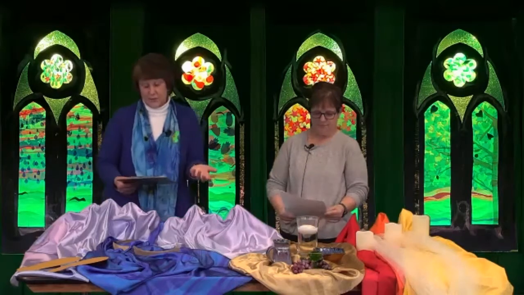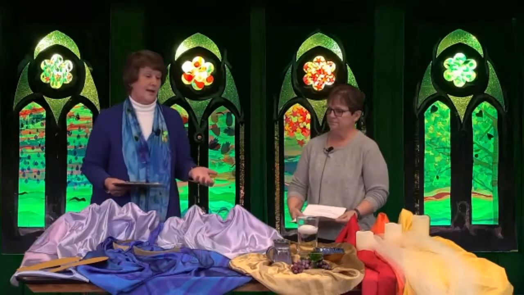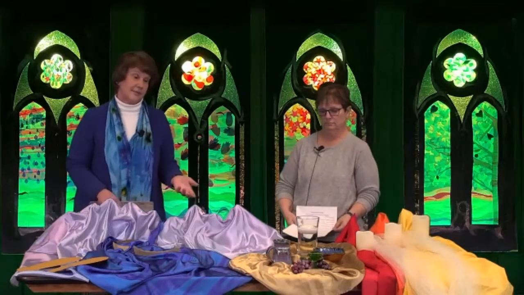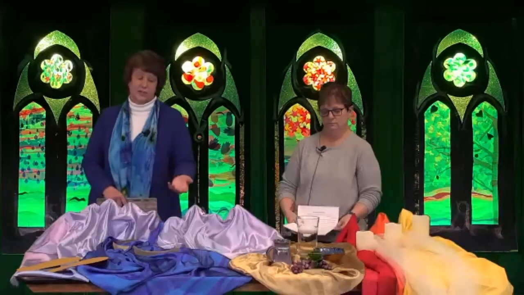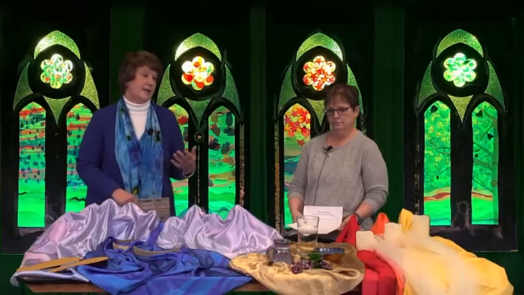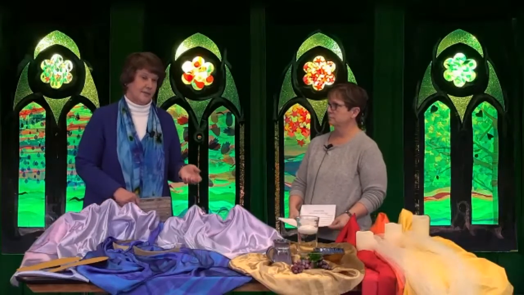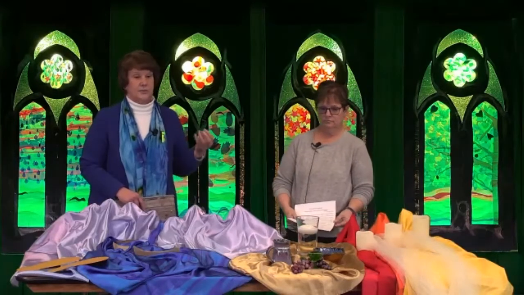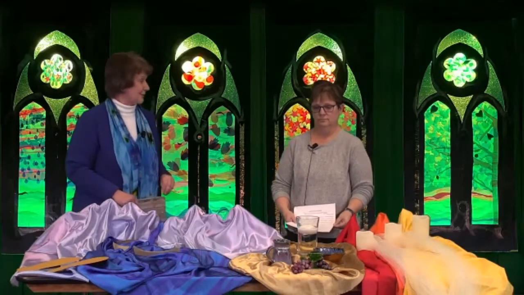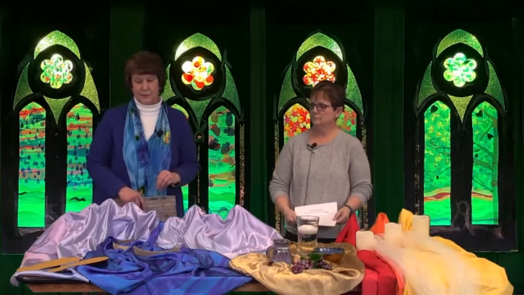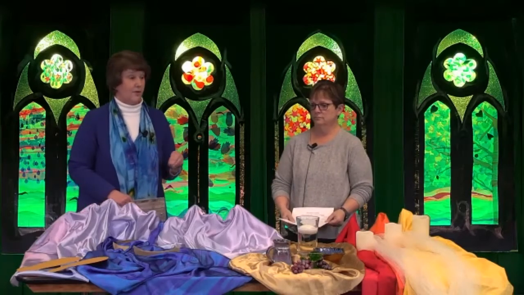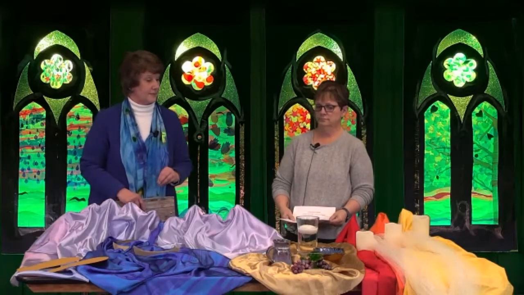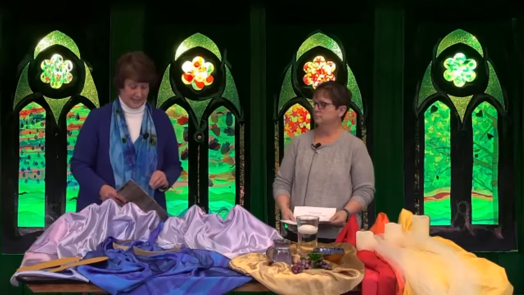So we're going to start with dressing the table. And it may be your Lord's table. It may be a table in addition to your Lord's table. It can be a table that's round. It can be a table of any size. But it is a way to bring visualization to your experience of worship, whether it's in the sanctuary or in an alternative worship space, including outside.